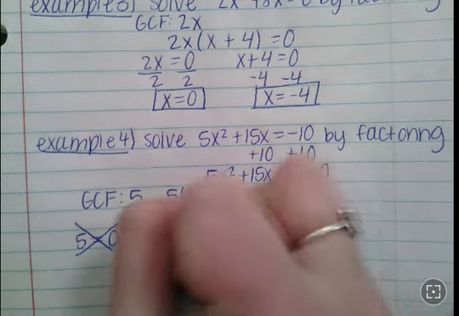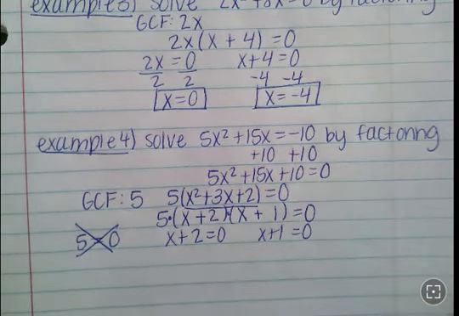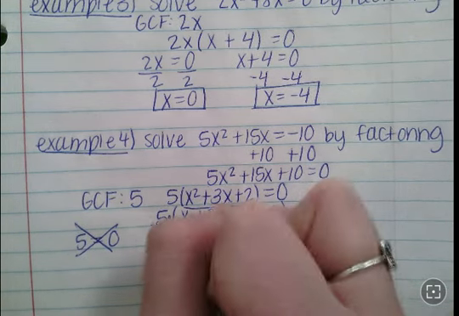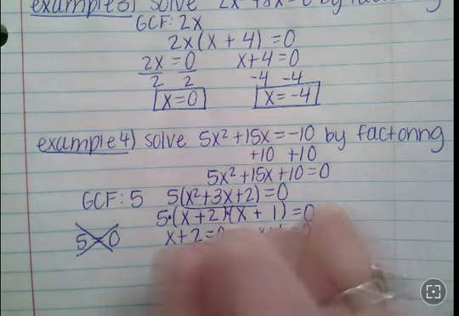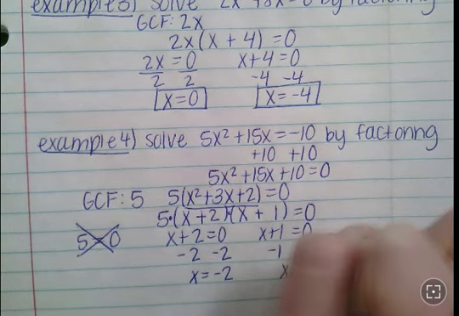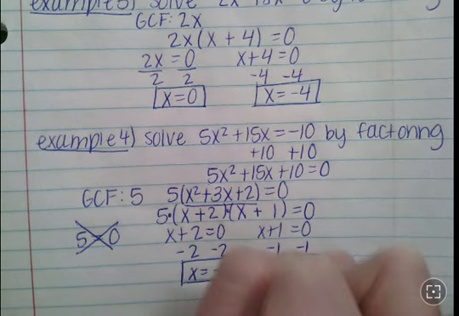Okay? And then you only have to worry about the other two factors. So x plus 2 equals 0 or x plus 1 equals 0. And so then we minus 2, so x is equal to negative 2, or minus 1, so x is equal to negative 1.